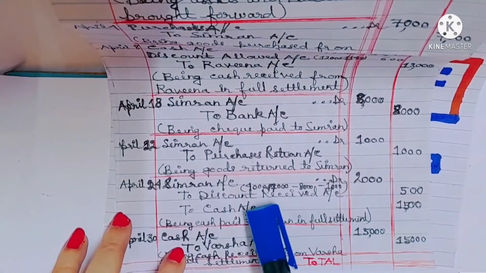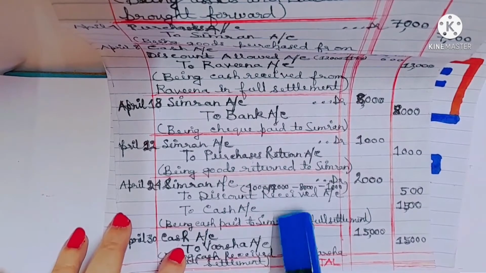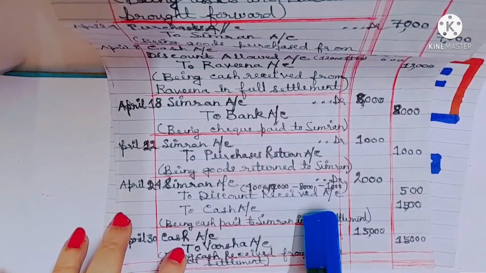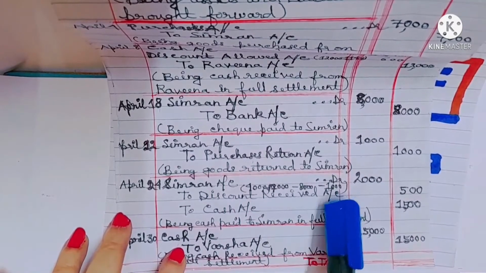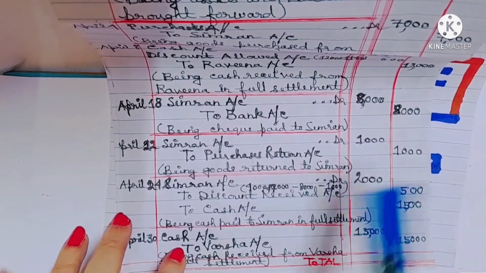Why is cash account credit? Because cash account falls under real account. According to real account, what goes out is credit. When cash is paid to Simran, cash goes out from the business. So cash account should be credited. So, Mamuni has given 1,500 to Simran. Actually, how much was to be paid? Let's see.